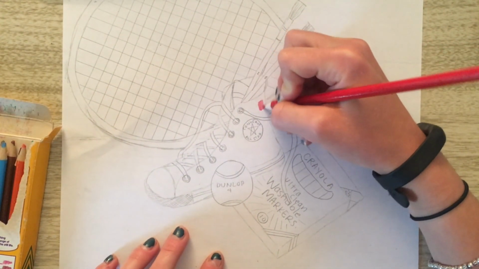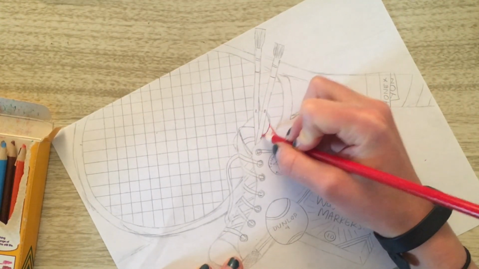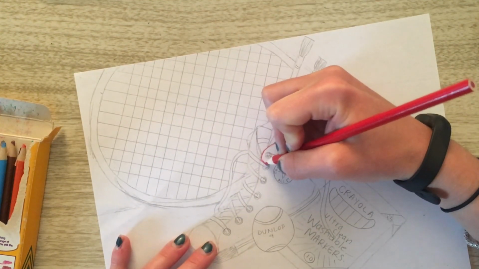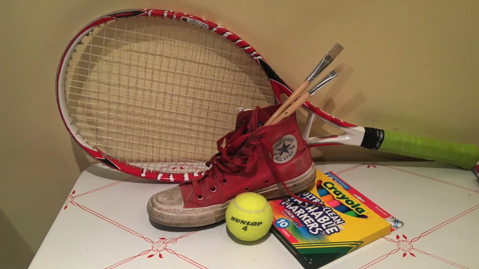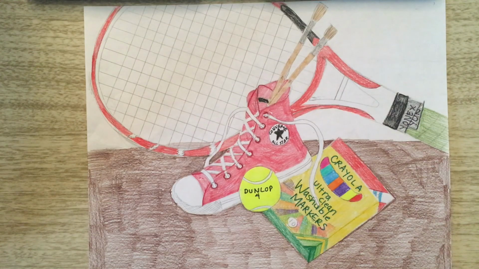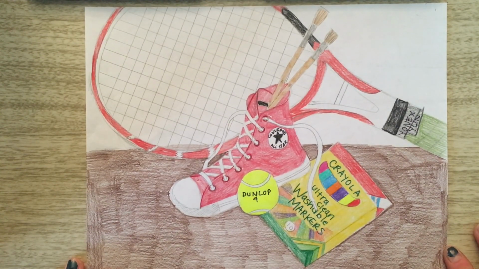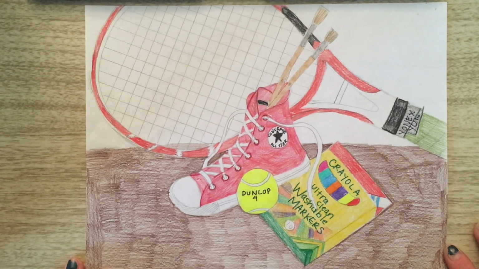When you're coloring, make sure you take your time. Be neat. You are in middle school. You shouldn't be coloring like a kindergartner. And there you go. There's my finished drawing of my still life of things that represent me or things that I like.